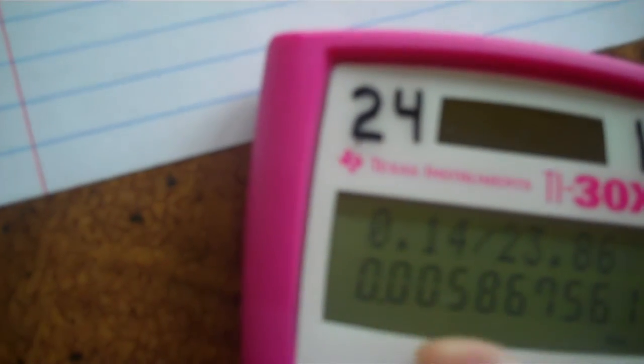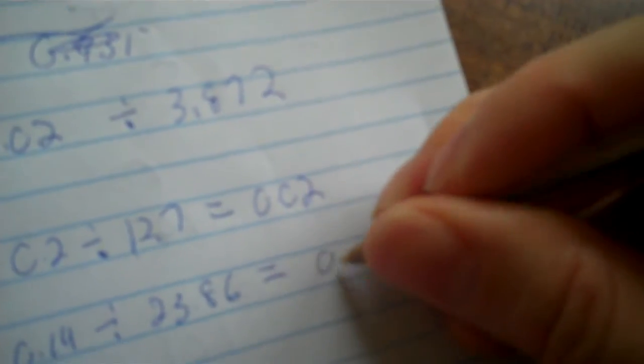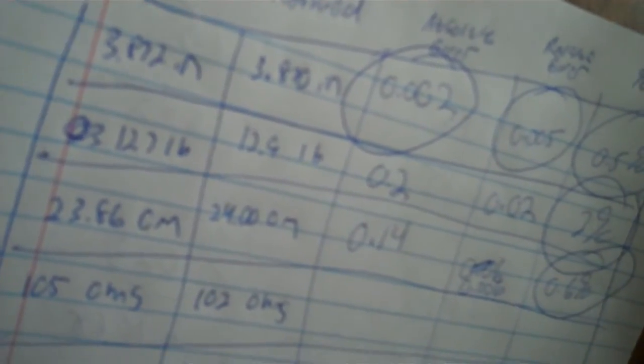Okay, relative error, take your 0.14 and divide by, again, the actual value. Just round to 1 significant digit. 0.14 divided by 23.86. 0.006. And to find the percent error, 0.06. Sorry, don't have enough zeros. Move it twice forward, that's 0.6%.